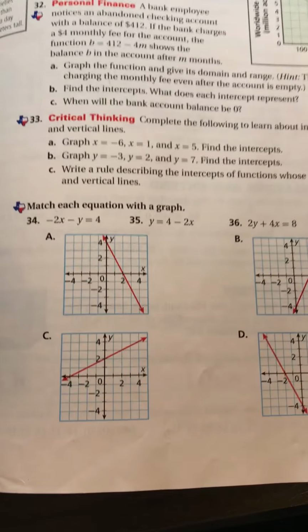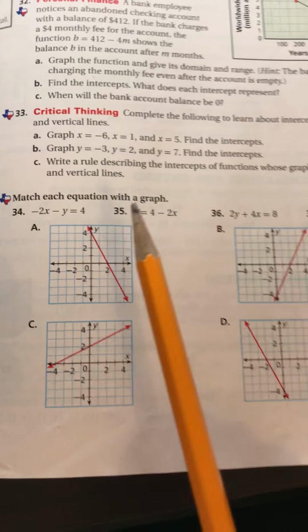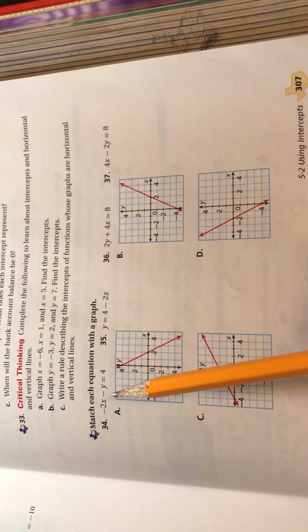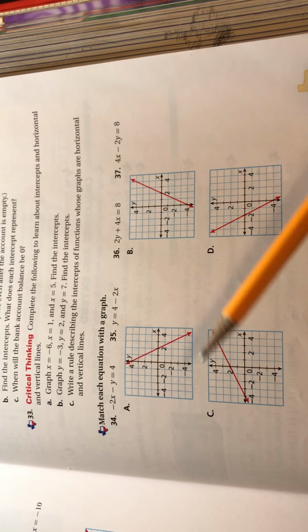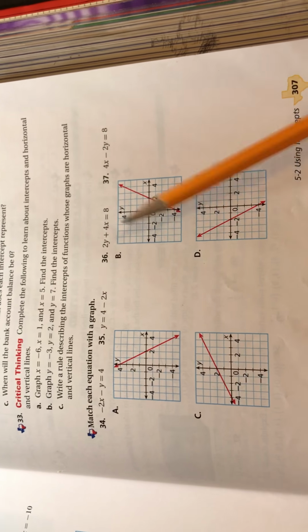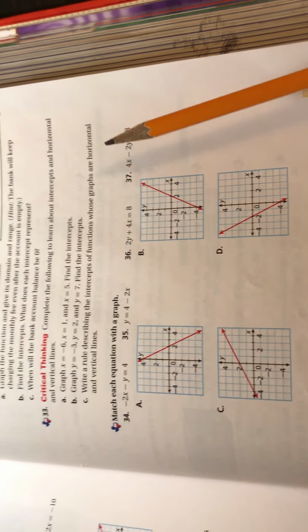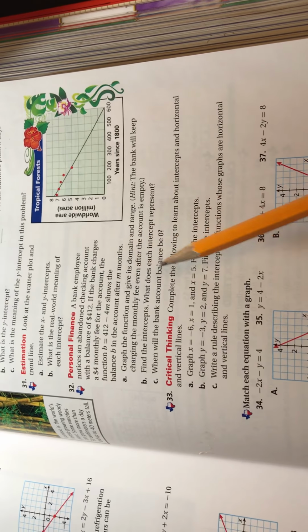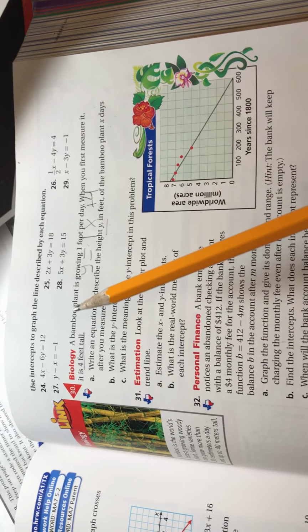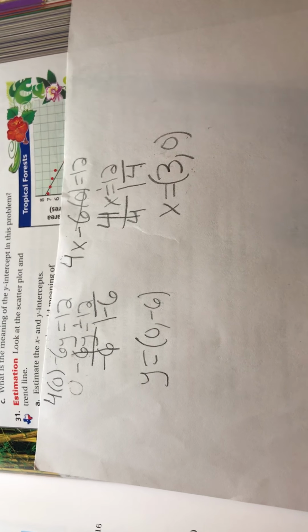We're going to look at one last thing really quick. For these equations right here, you do the same steps. You solve for the x-intercept and the y-intercept, and see which graph matches up to each equation. For all of these equations, you can just follow the steps we did, solving for the x and y intercept.